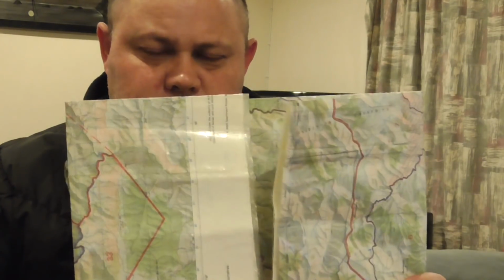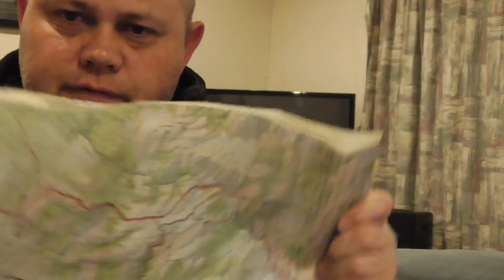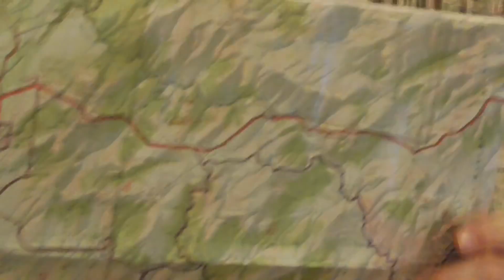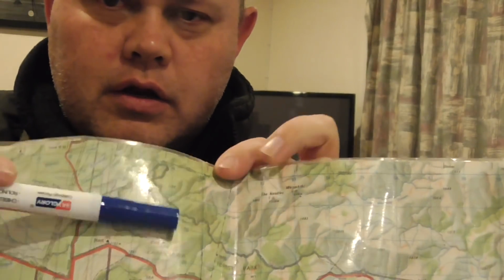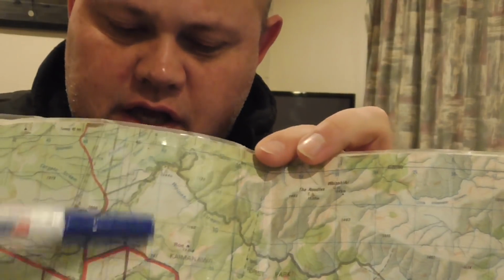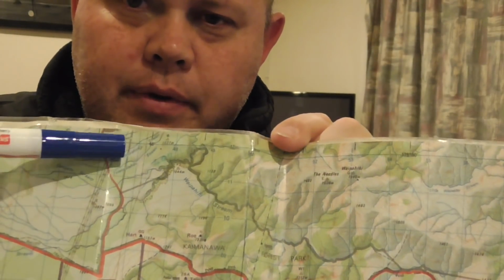Grid north is just talking about the maps, when you're dealing with a map. For those that have followed my last videos on navigation, we have the lines here on the map.